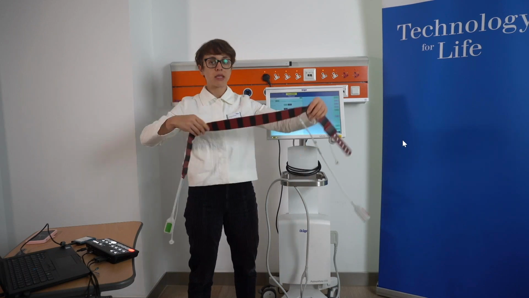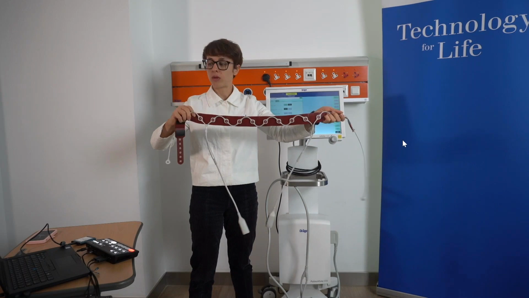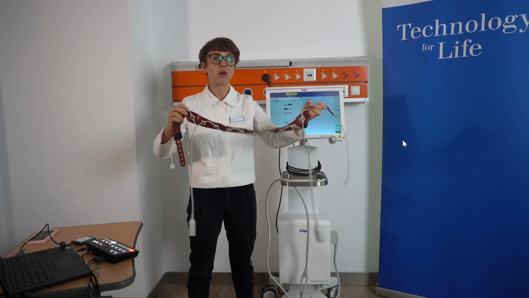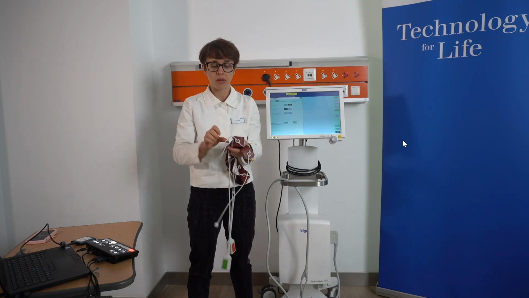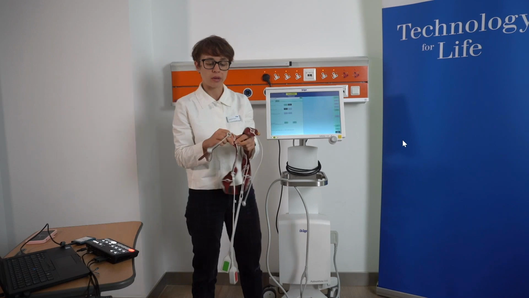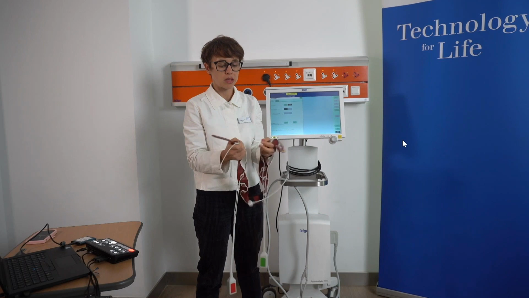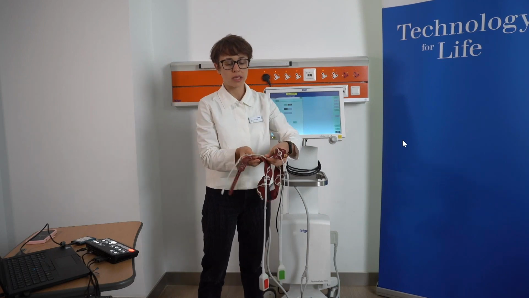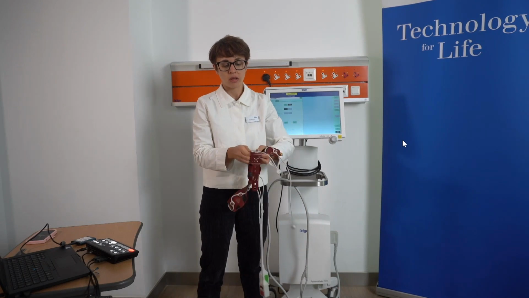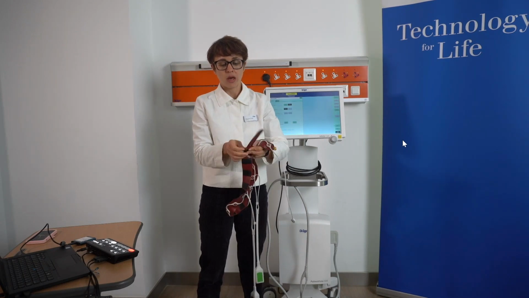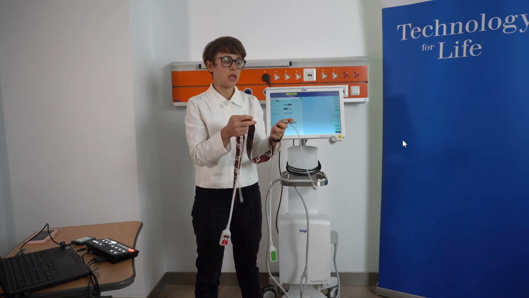The cable consists of two parts. We have the silicone belt, you can see here the red one, and we have the cable itself, the signal cable. You can connect the silicone belt and the cable together by just easily pressing them together. There is also an indication for the easy connection.